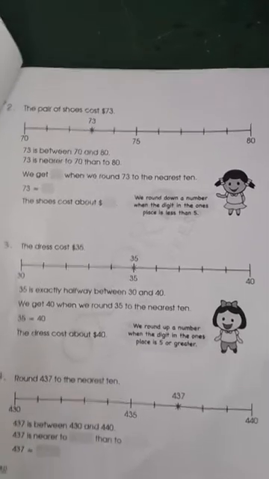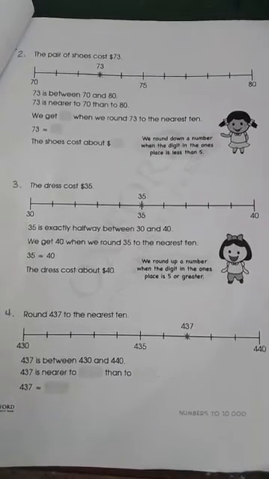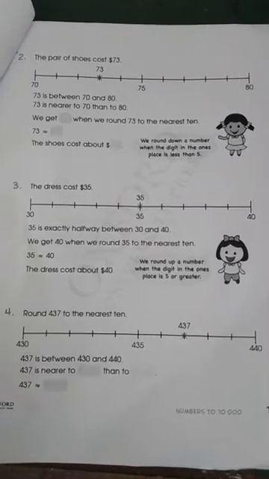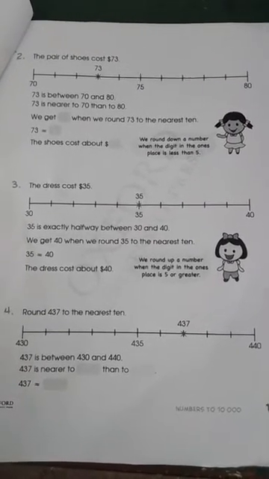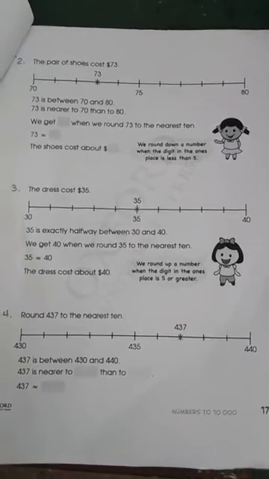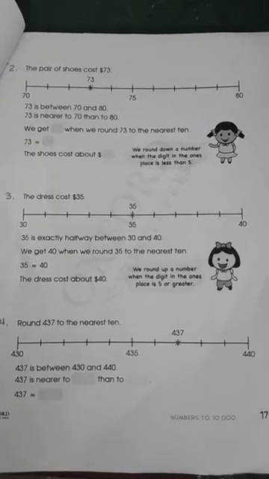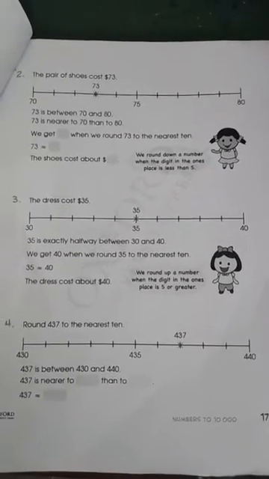The next example is the dress, which costs $35. So 35 is exactly halfway between 30 and 40. We get 40 when we round 35 to the nearest 10. 35 is approximately equal to 40. The dress cost about $40. We round up a number when the digit in the ones place is 5 or greater.